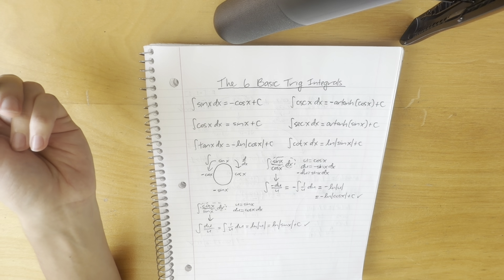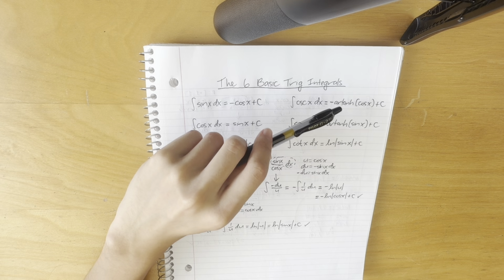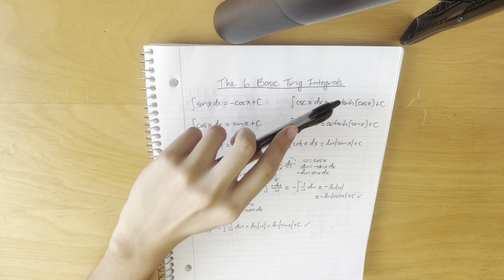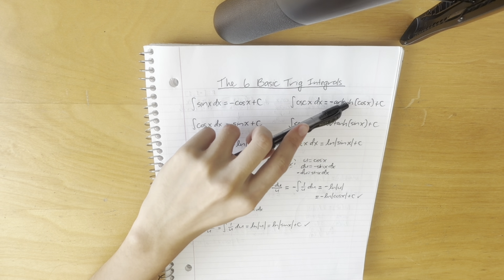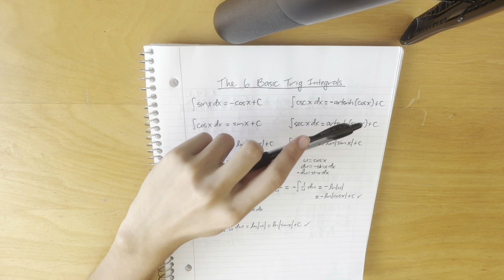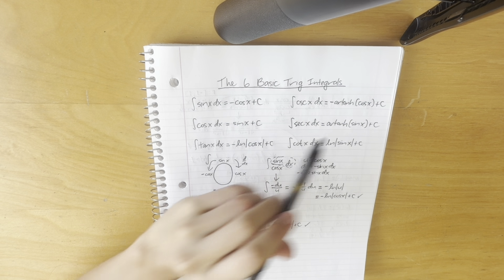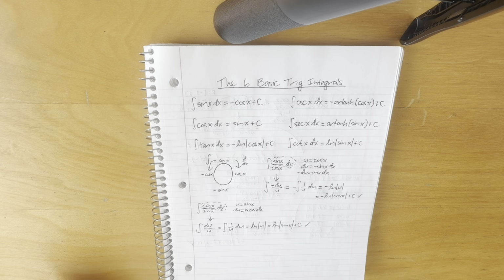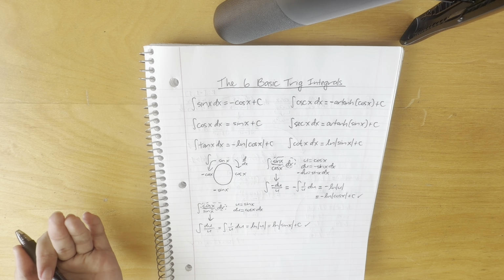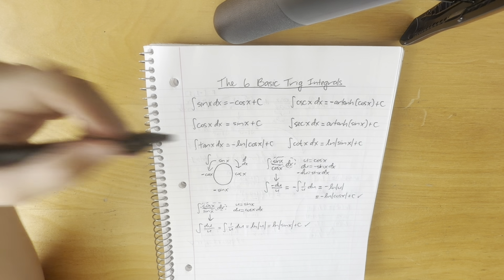They're also valid, but if your Calc teacher is very picky, you could use the standard definitions of negative natural log of the absolute value of cosecant of x plus cotangent of x plus c for this, and natural log of the absolute value of secant of x plus tangent of x plus c. Same thing, but I think it's easier to remember this because, look, you only have sine and cosine. Sine and cosine are the easiest. And a lot of people remember their sine and cosine values. Not so much their secant values, their cosecant values, or even their tangent values. Those are harder to remember. And the pattern is clear.